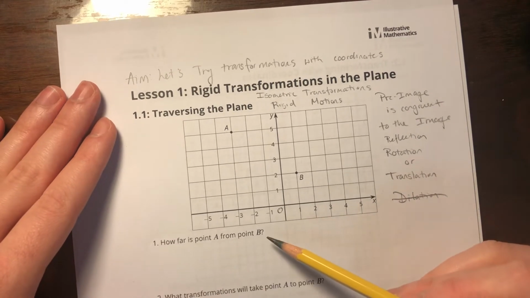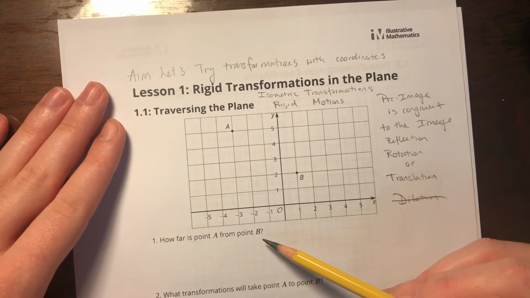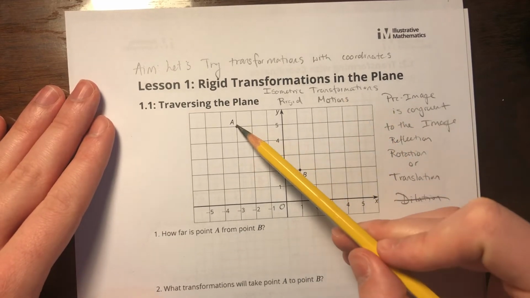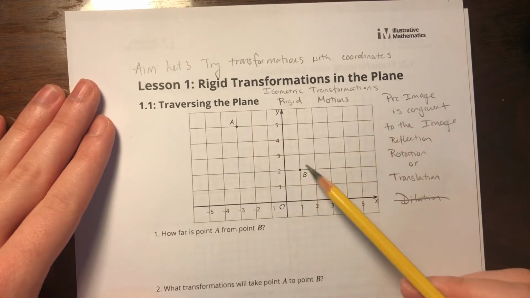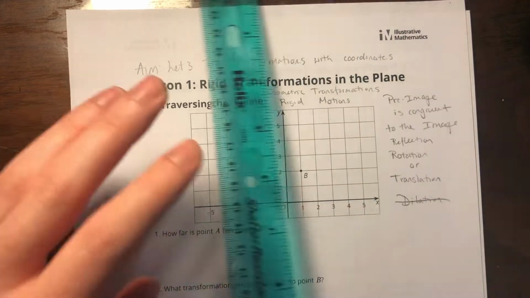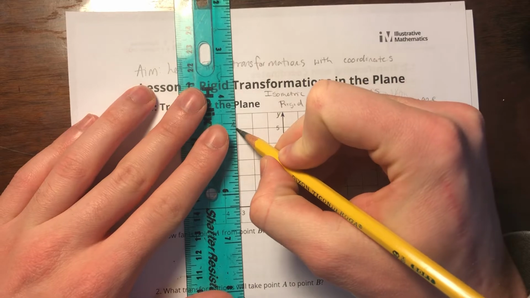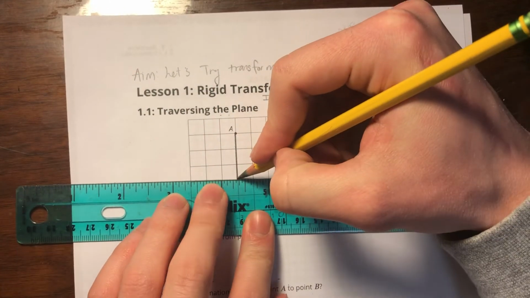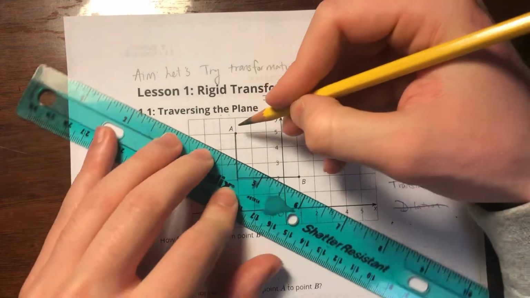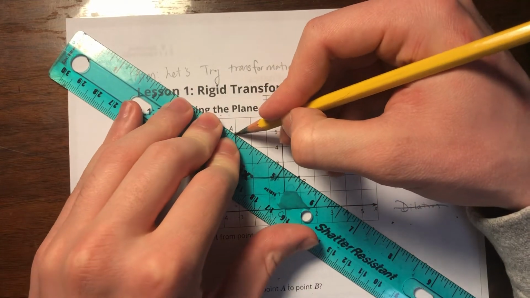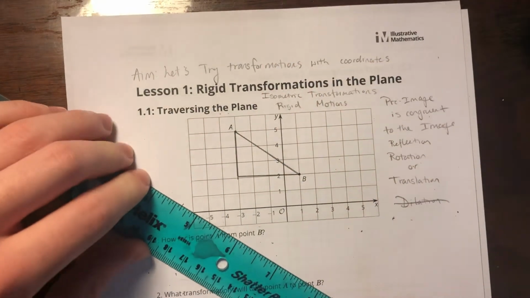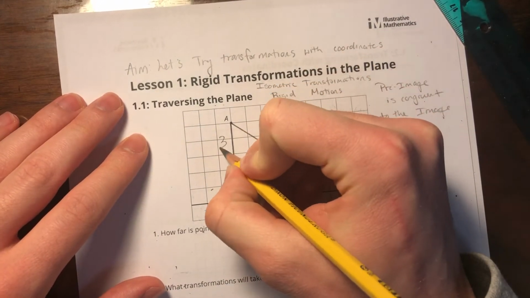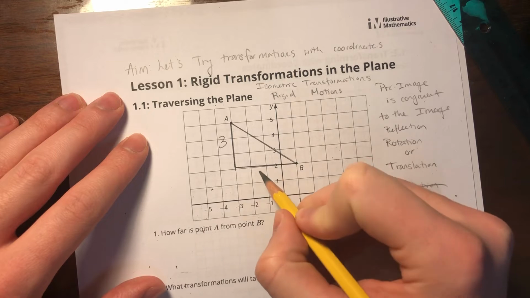All right, so number 1 is actually a bit of a review. How far is point A from point B? Well, since it's on a diagonal, I can't actually count how many boxes over it is. So what I'm going to do is I'm going to make a right triangle. All right, just like you would really if you're calculating slope, it's a very similar idea. All right, so I see that if I look at this side of the triangle, that's 3 units. All right, and this side is 4.